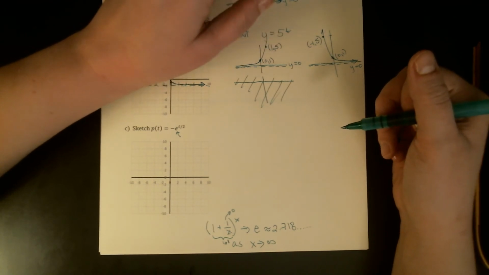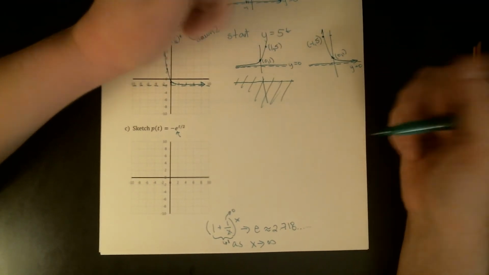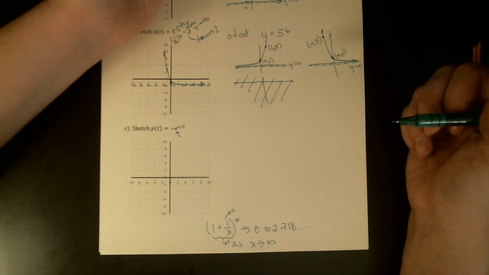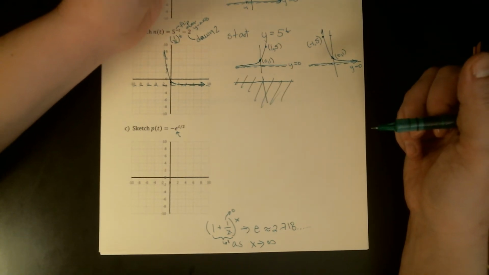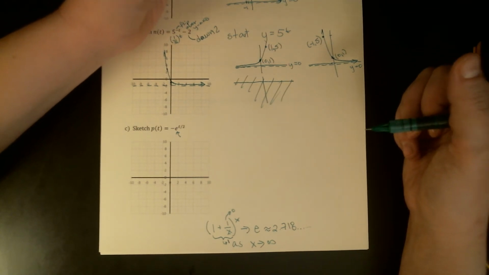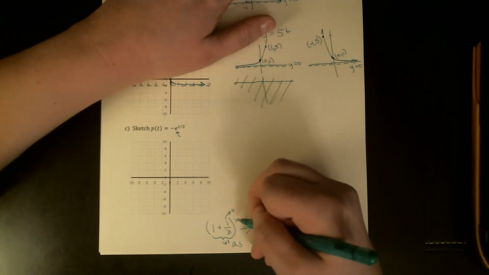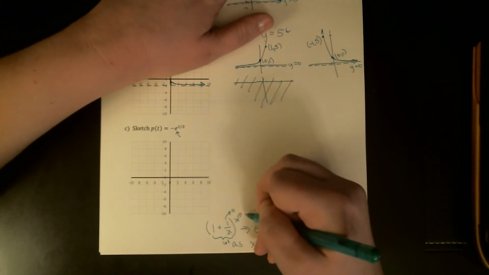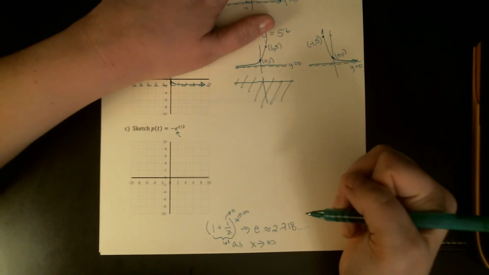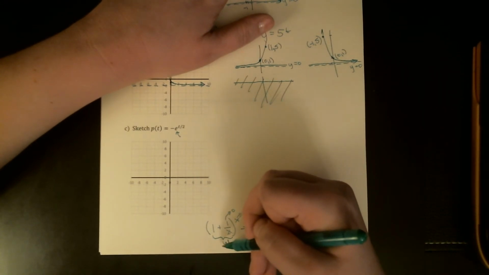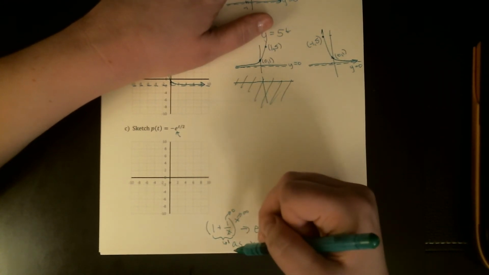If the stuff in the parentheses was just plain old 1, then raising it to powers isn't going to make any difference. It doesn't matter how big the power is. 1 to any power is still 1. But our power is a huge, huge number, so this is going to infinity, and our base is not exactly 1, it's very slightly bigger than 1.